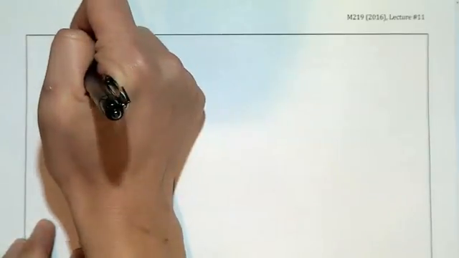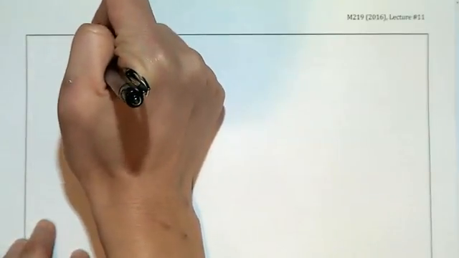So let's look at another example. Okay, in this case, we're going to take a look at the spatial resolution.